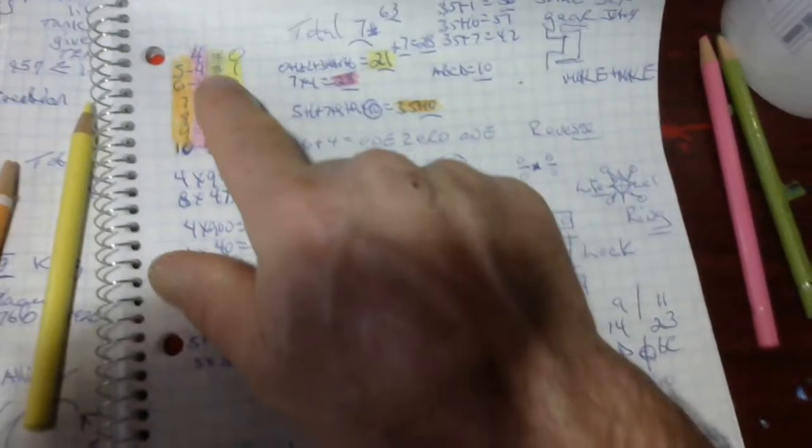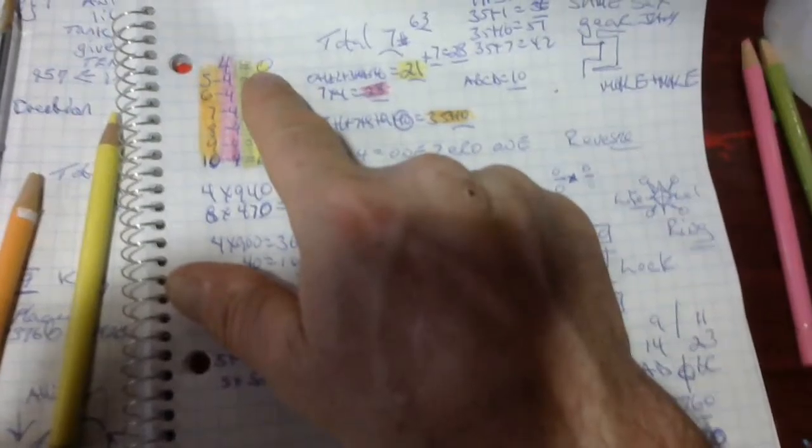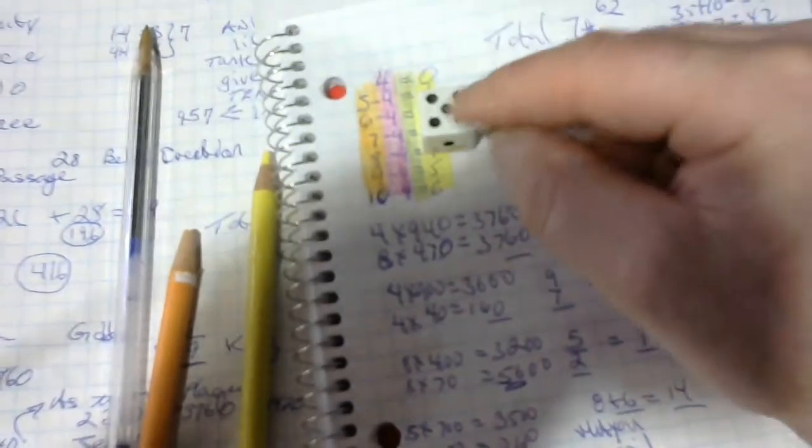Please help me remember. What I'm going to start right now is number 4. I'm going to talk about 4 on the cube, what the 4 does on the cube, okay?